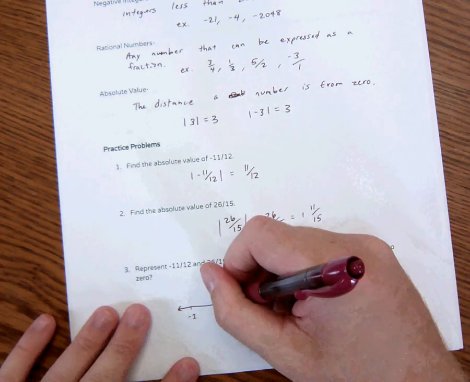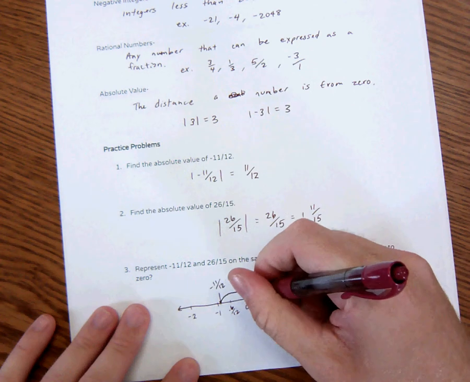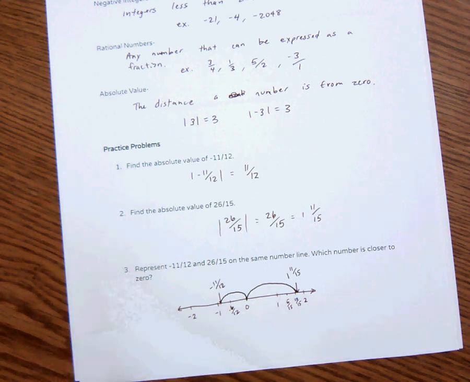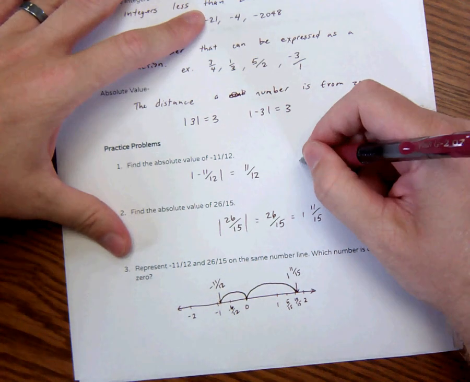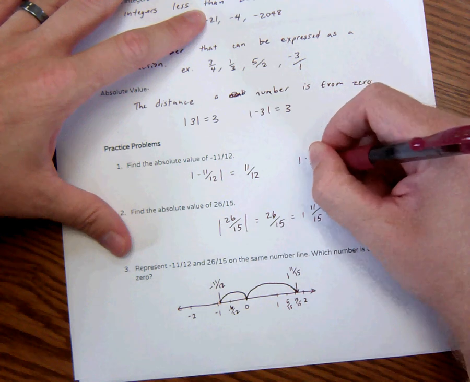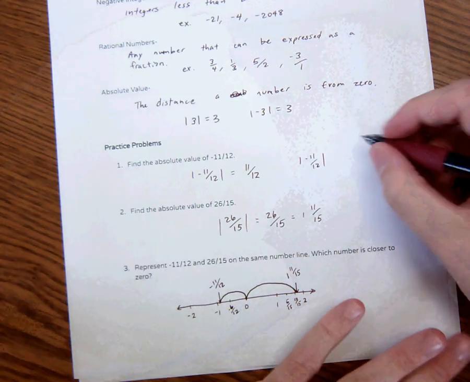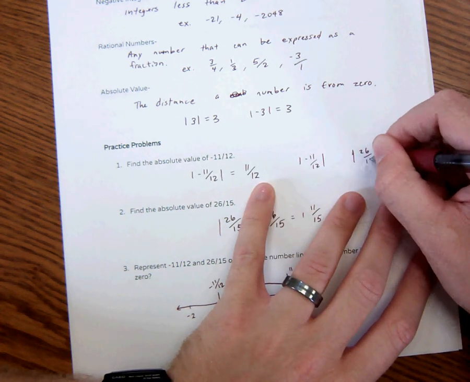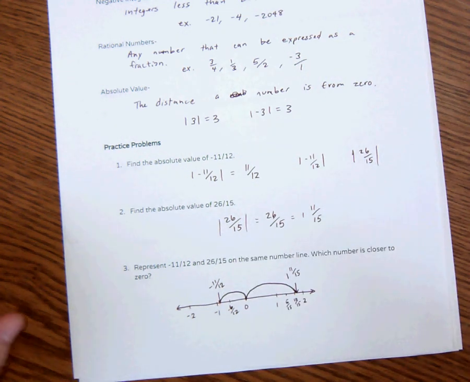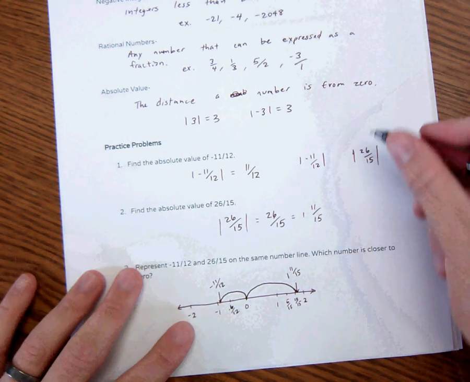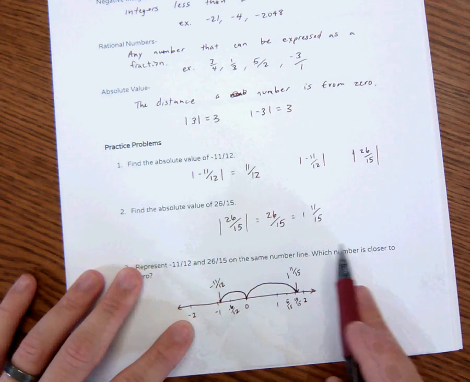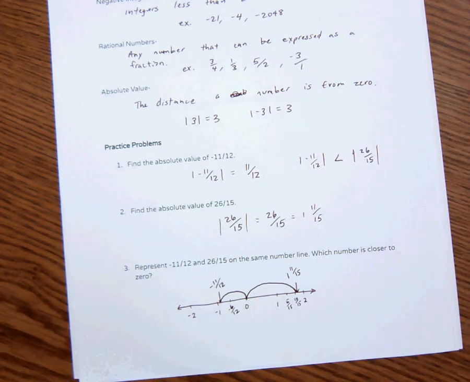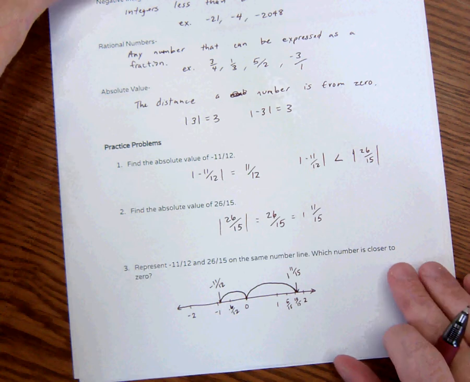So let's think about distance from 0. Obviously, this one is much further away than that one. That's why if we were to say, okay, which is greater, which is a common question in a math class: the absolute value of 26 over 15 or the absolute value of negative 11 over 12? Well, we can see on a number line, or think, okay, this is less than 1, this is more than 1, it's probably going to be the one that's more than 1. That one's greater. So anyways, there's that.